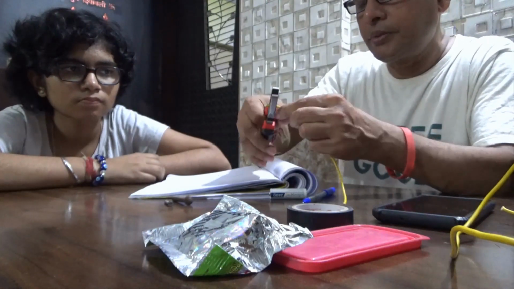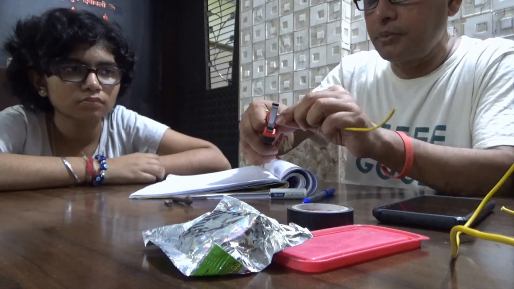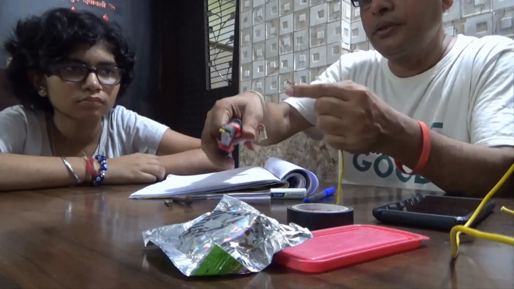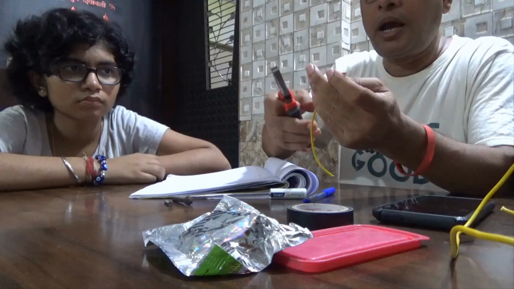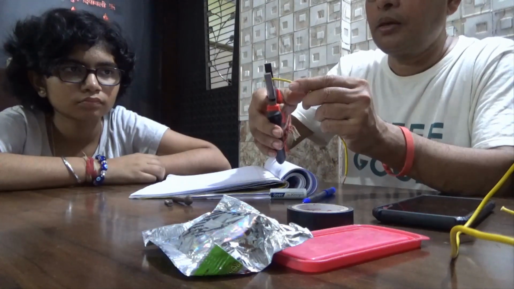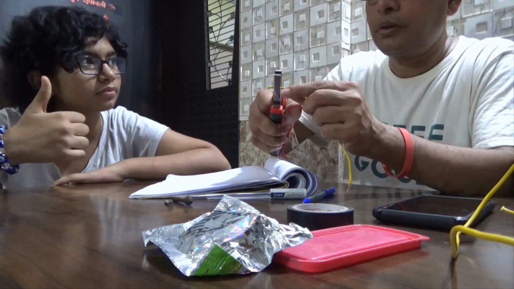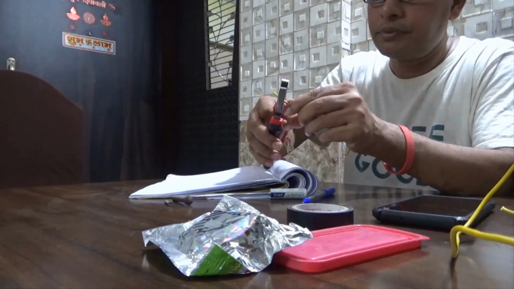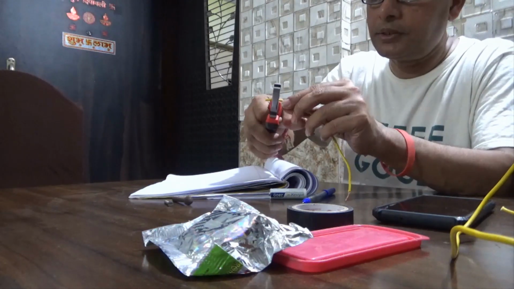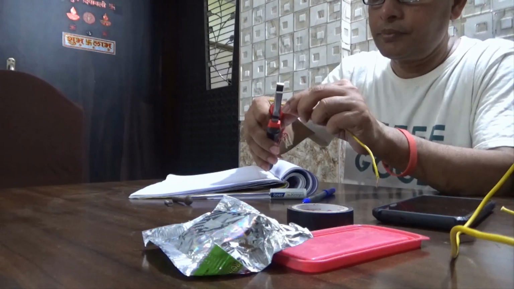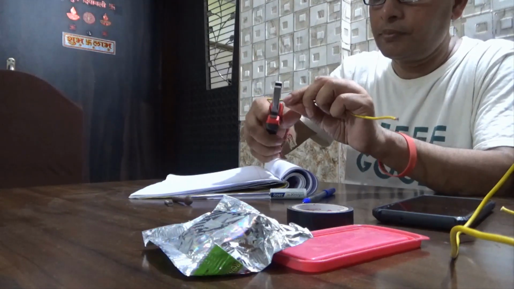So do you have a safety pin? How can you understand whether it becomes a magnet or not? To understand that, we need some iron article. So should I bring a safety pin? You bring a safety pin. How many? One safety pin is enough, just to understand whether it is really becoming a magnet or not.